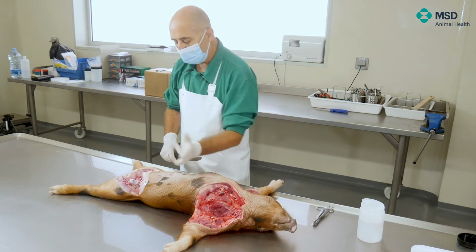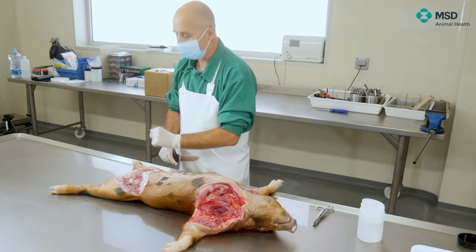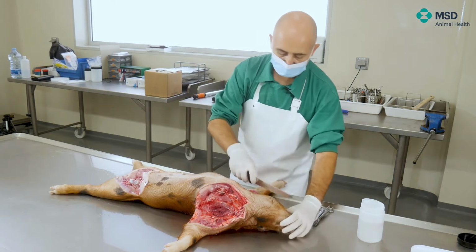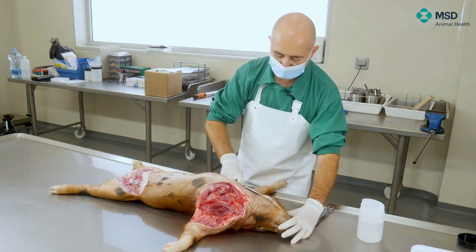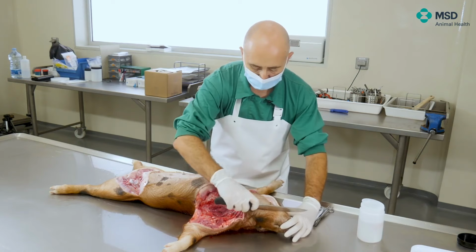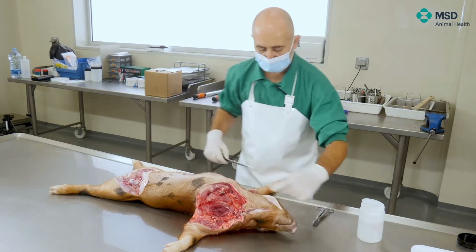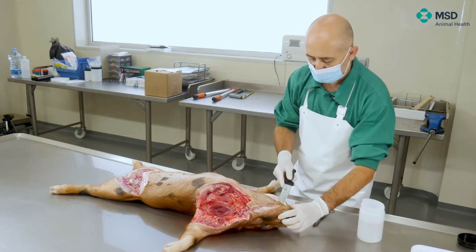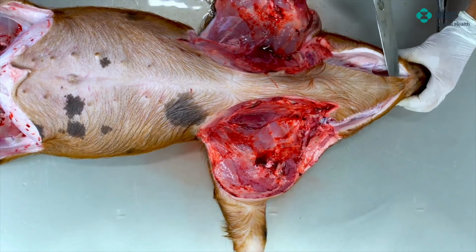So I make one triangular cut in there, so the cuts are very easy to be seen, and then just with the knife I can separate the skin in a very gentle manner until reaching the entrance of the thoracic cavity.